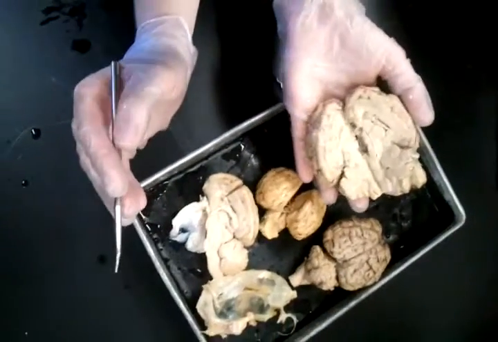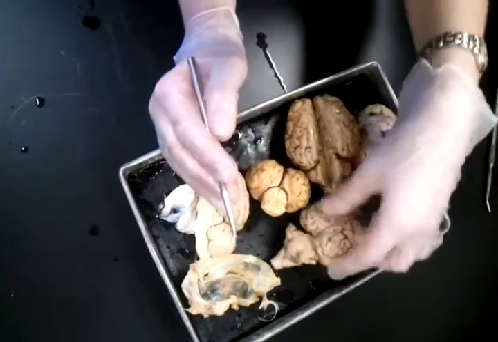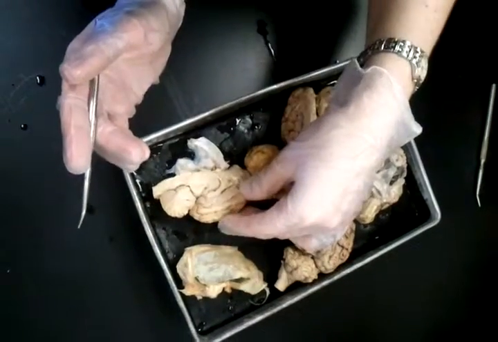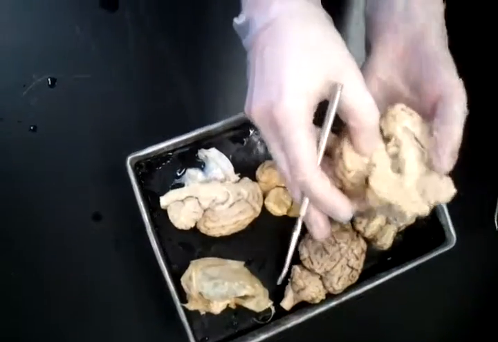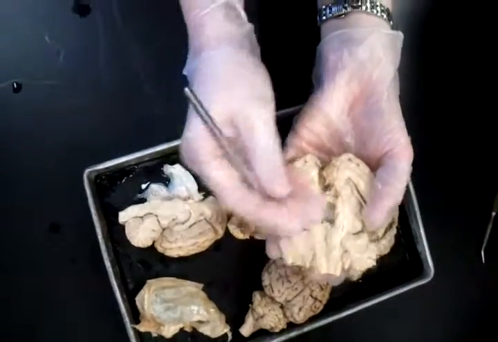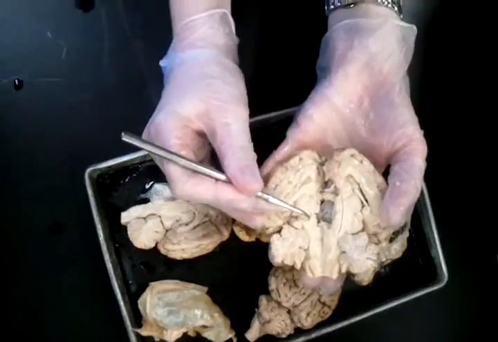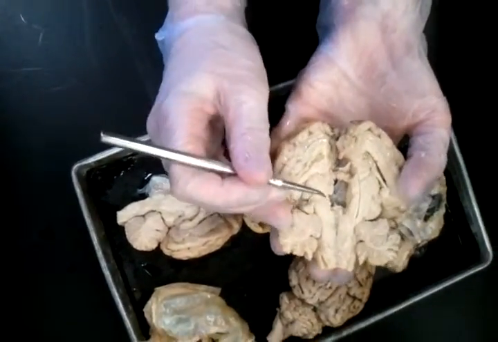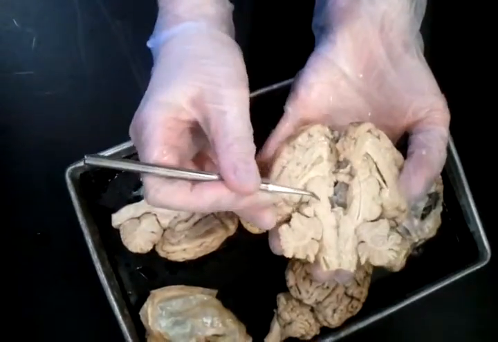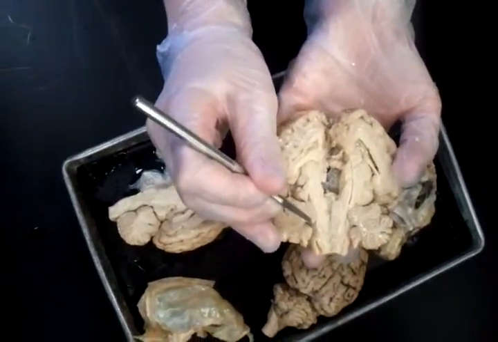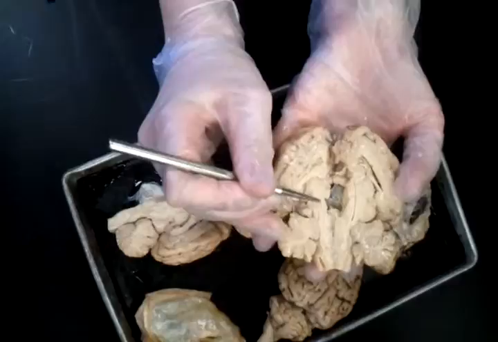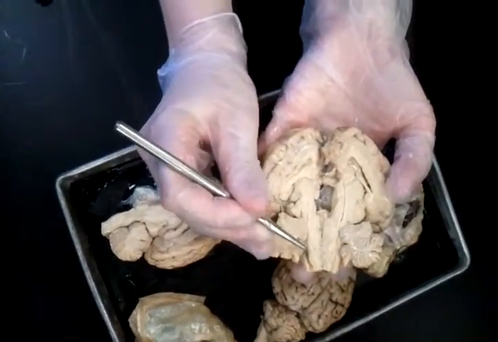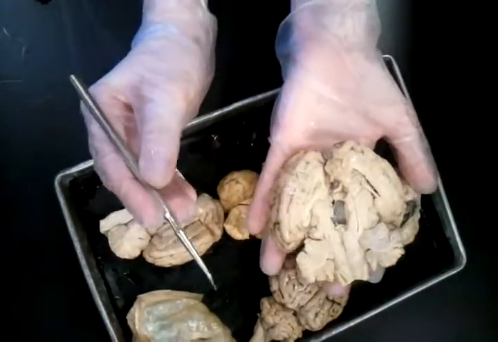That one's not good. Let me see if I have a better one. This is good. Someone cut that one, so I'll do this one. I don't know if you can kind of see... Well, I kind of messed it up. Right there, because this is your third ventricle. Right here would be your fourth. So that little bit of indentation, that's the cerebral aqueduct. And then, of course, from the fourth, that'll be the central canal.